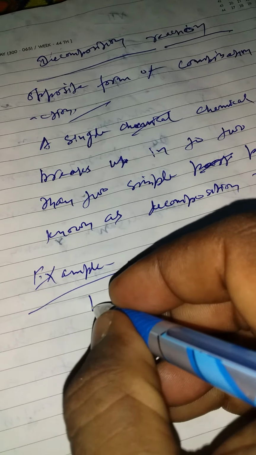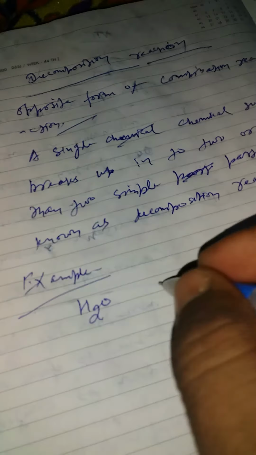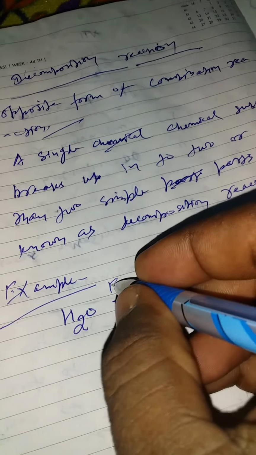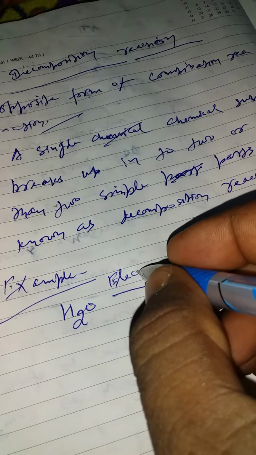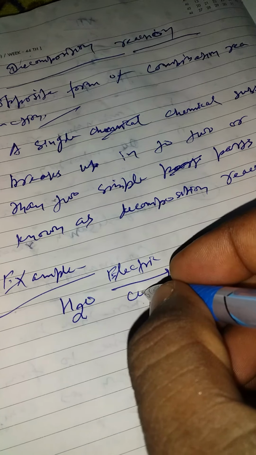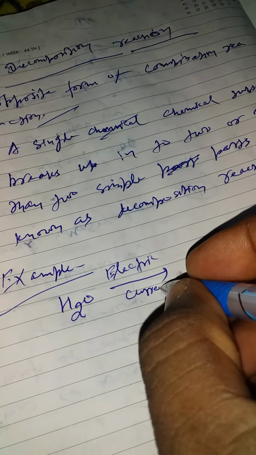when water molecule H2O, in the presence of electric current, converts into hydrogen gas and oxygen gas. Here water is in the form of liquid.